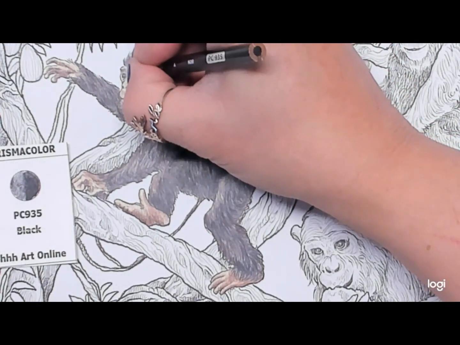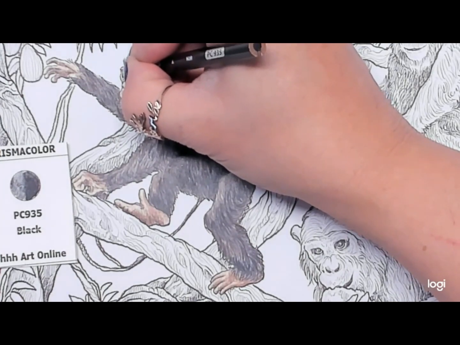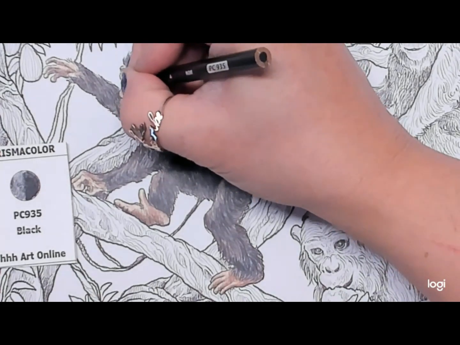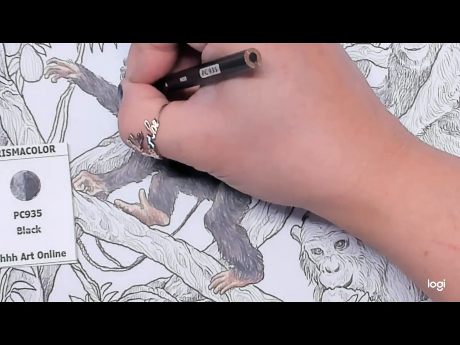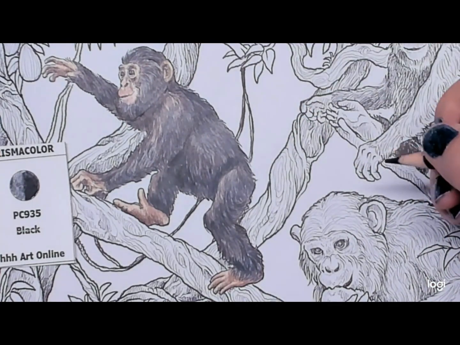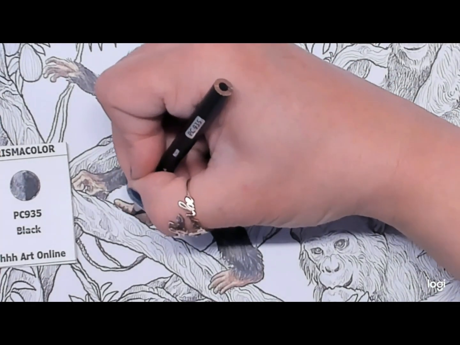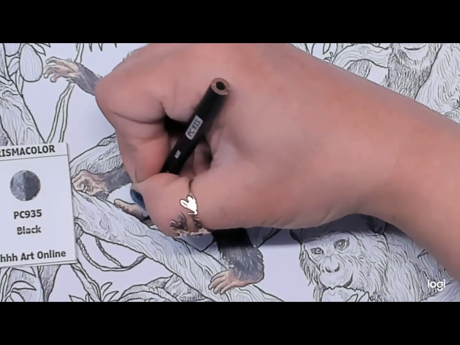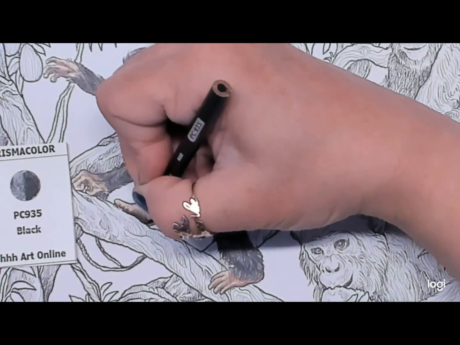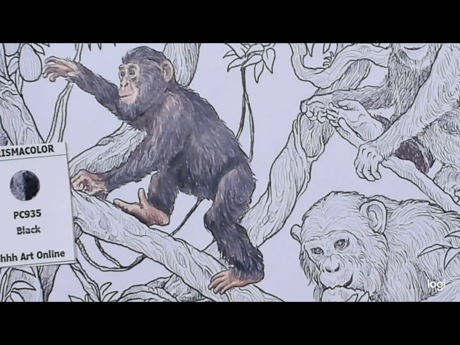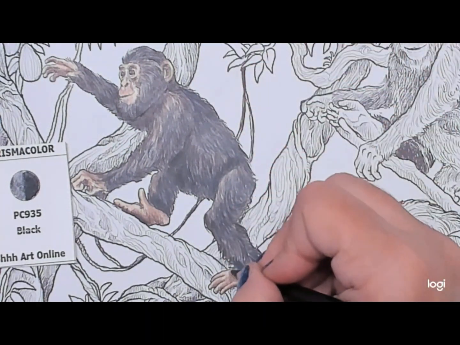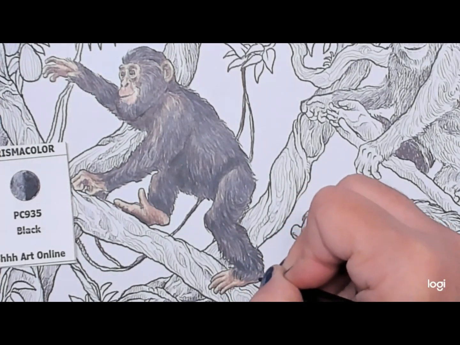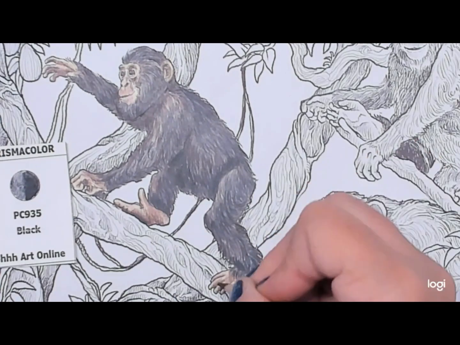And in the pupil of the eye, nose. I'll come here too, I think right at this tree. And really lightly I'm going over the 947. And then here where the hair is.